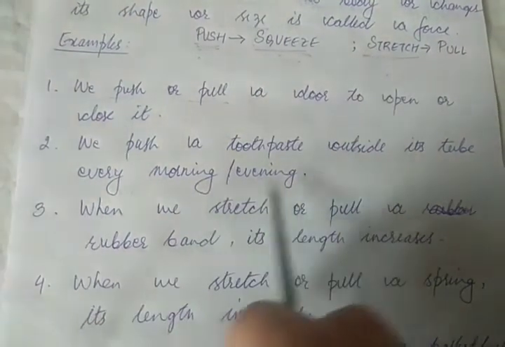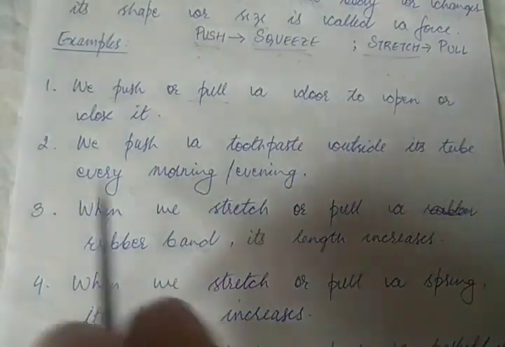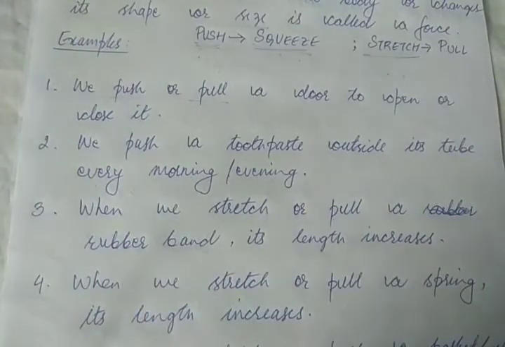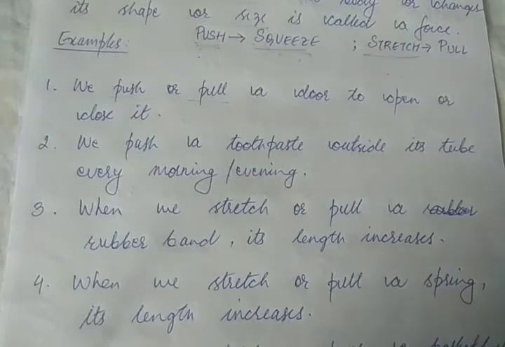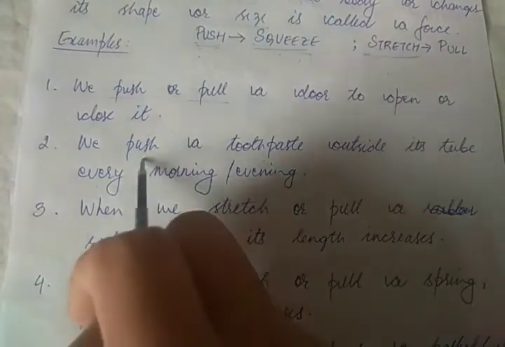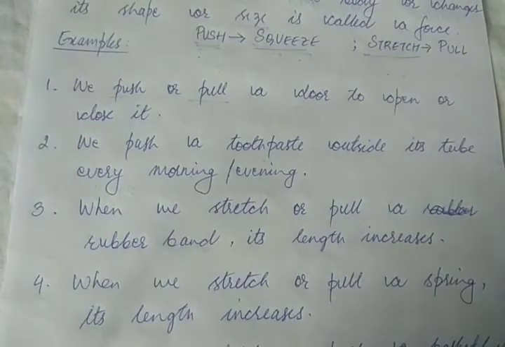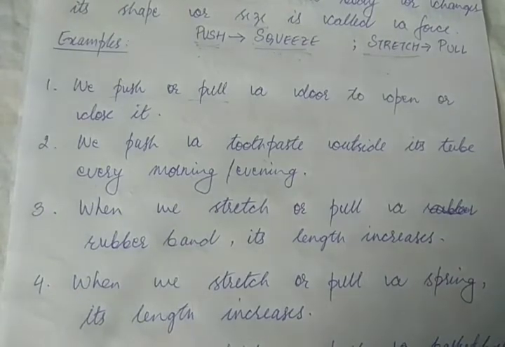Then we push toothpaste out of its tube every morning, or could be every evening also. In order to take the toothpaste out of its tube, we squeeze the tube, or we push the tube. I think squeeze would be a better word over here. So we squeeze the paste out of the tube, and we are basically exerting a force.